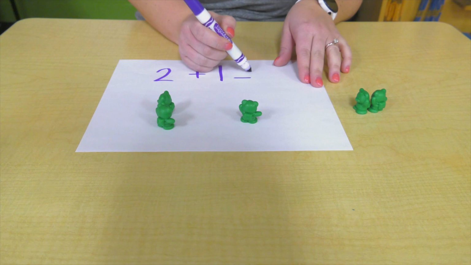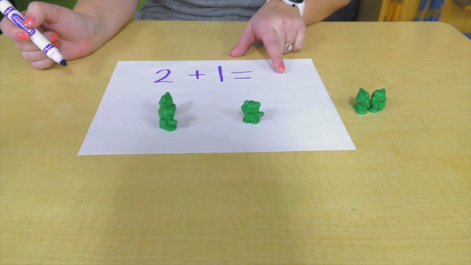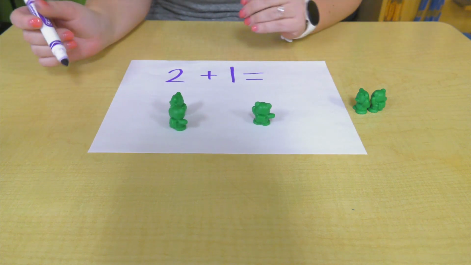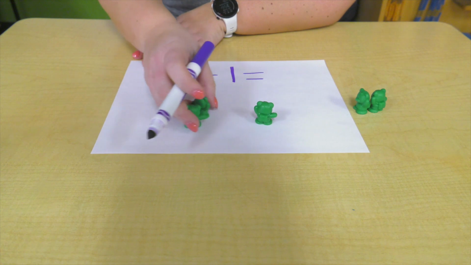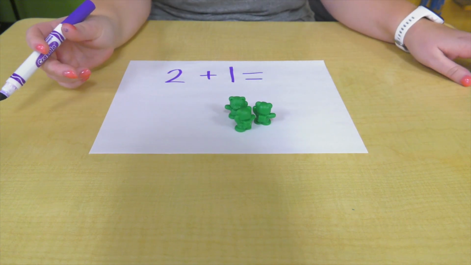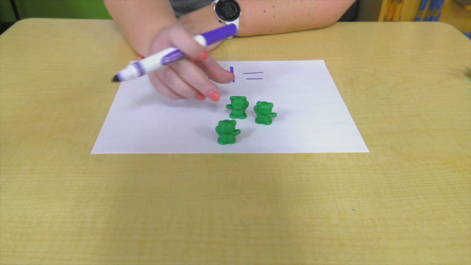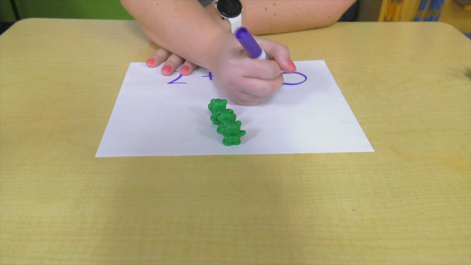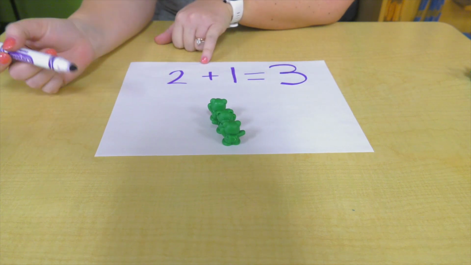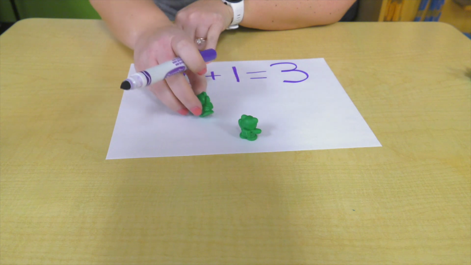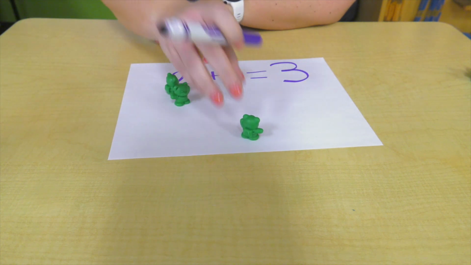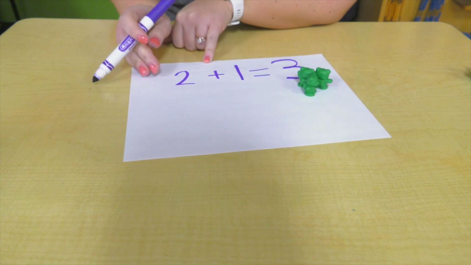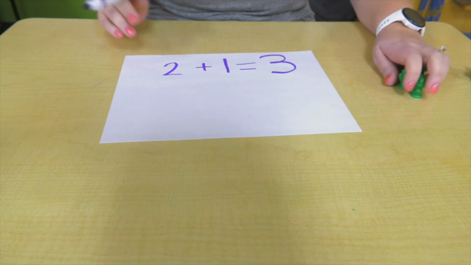We show our equal sign before we write our number. First, we need to figure out how many bears we have in all. So how many bears do we have? I'd put them together. 1, 2, 3. So I can put 3 bears at the end of my equation. So can you read this with me? 2 plus 1 equals 3. Let's try another one.